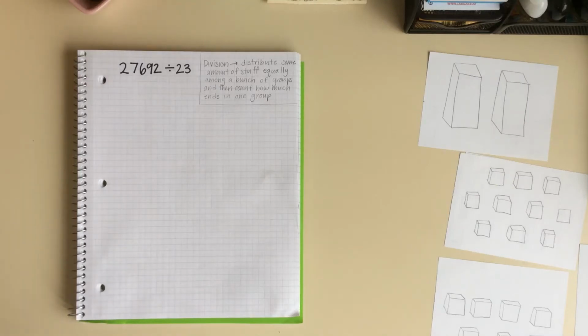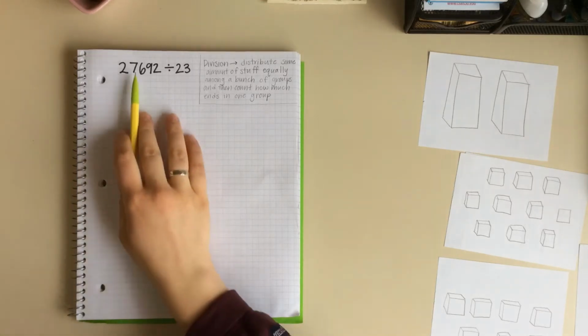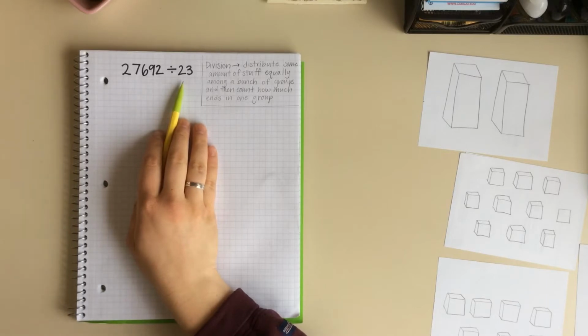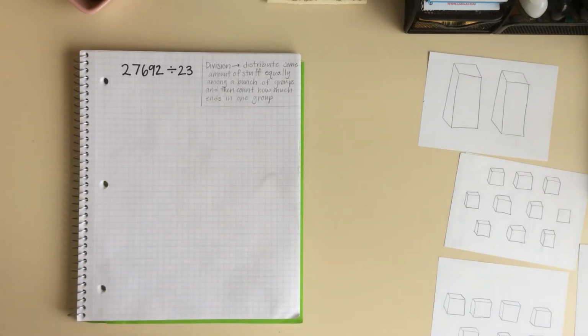Hi everyone. Today we're going to be talking about division. So the example that we have for division is 27,692 divided by 23. And first let's just start off by reminding ourselves what division is.